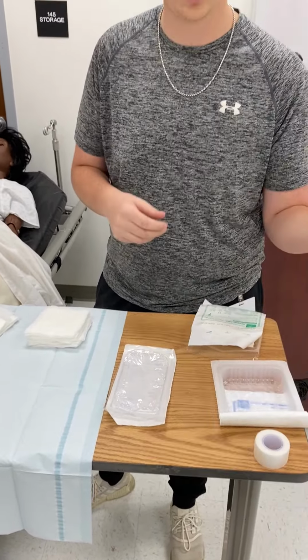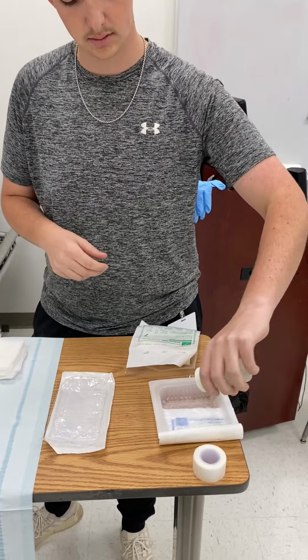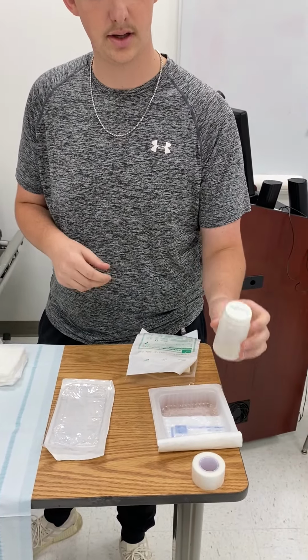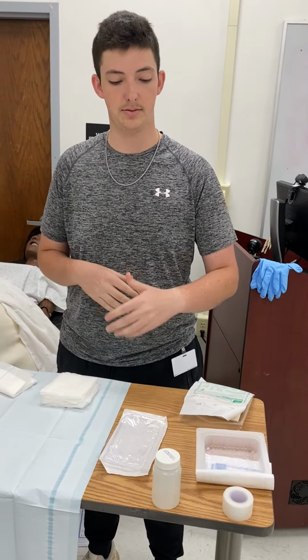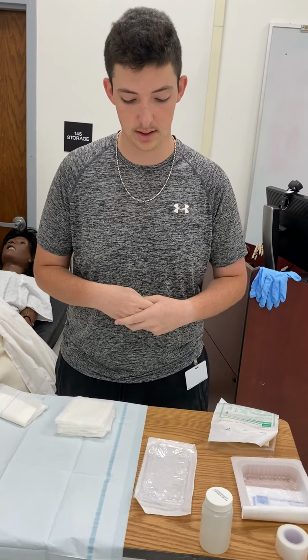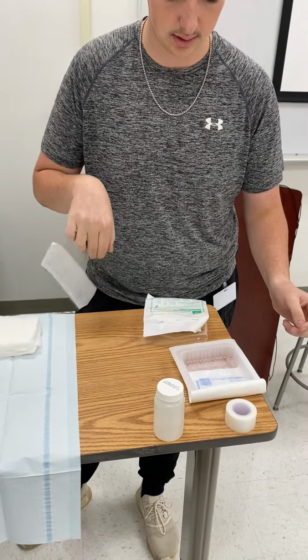Okay, so now using water, grab it by the label. Look. Okay, and all the water was used. If it was not used, I would then date, initial. That way, if we were to use it later, they would know who opened it and when it was opened. Alrighty, now I will get that out of the way.